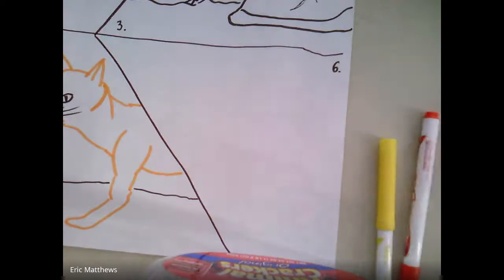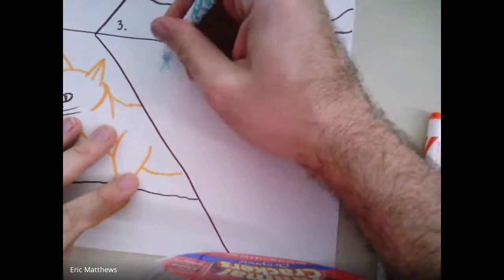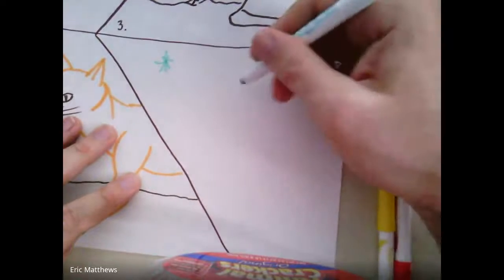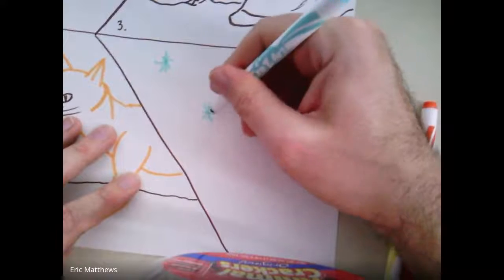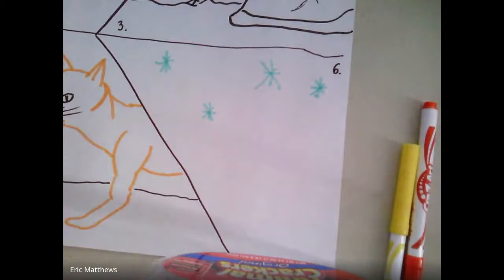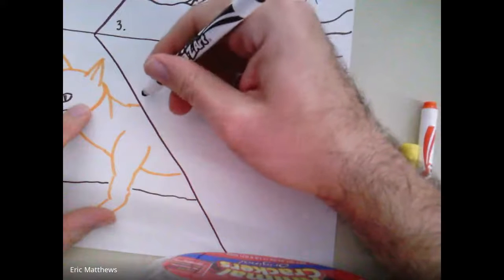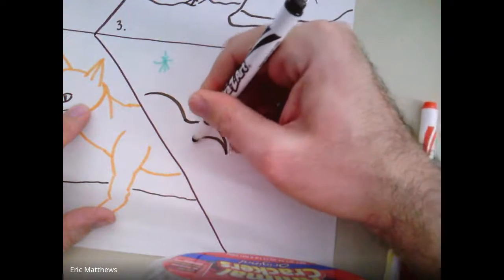So for the Ice Age, there will be snowflakes in the air because it's super cold. Now, once again, I don't need to show the whole bird. I just need to show what it does. So I'm just going to draw the head coming in here. There's going to be the big hooked beak.